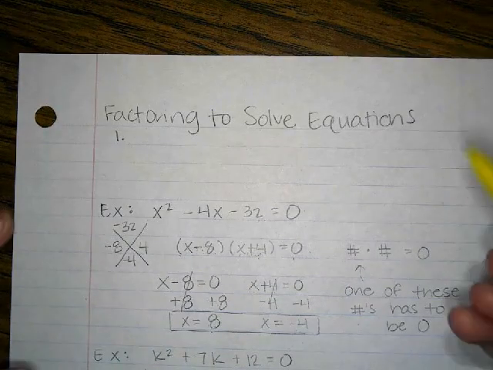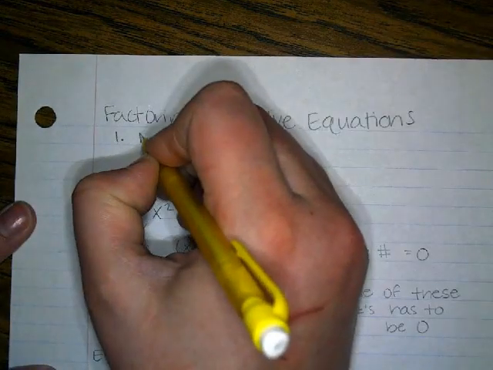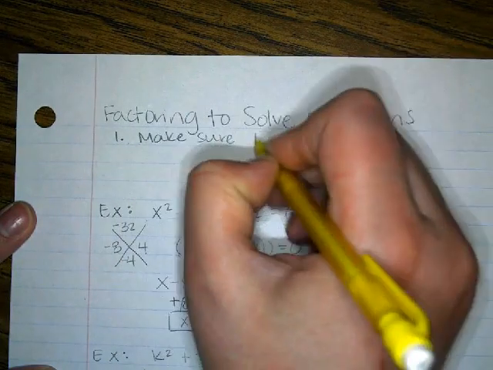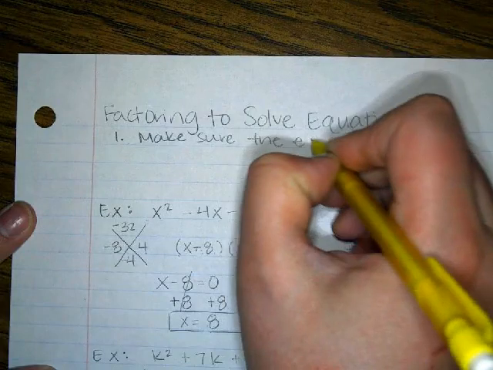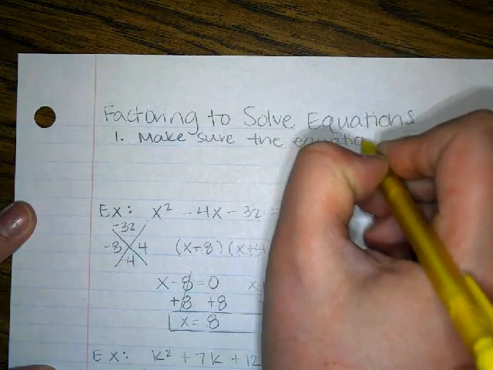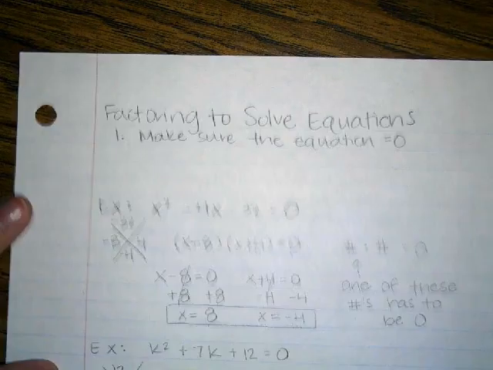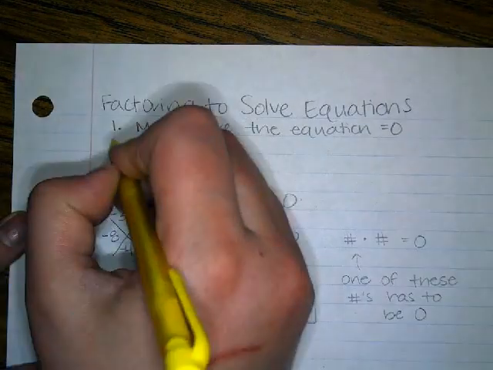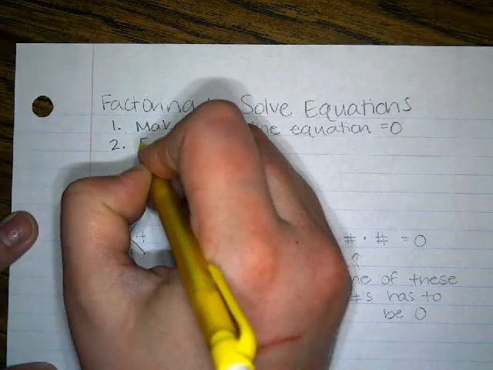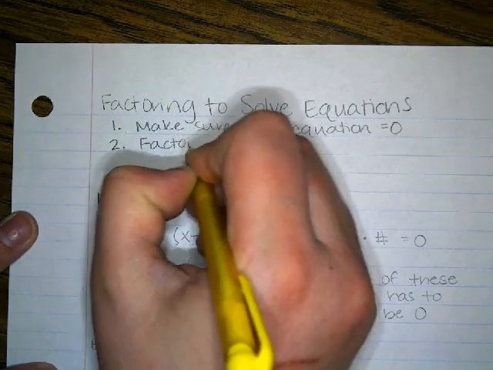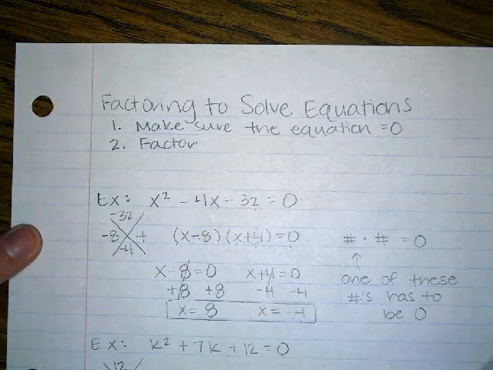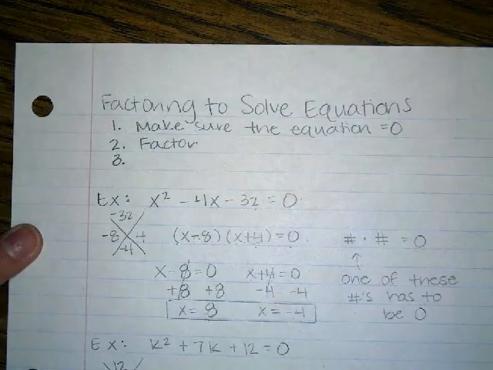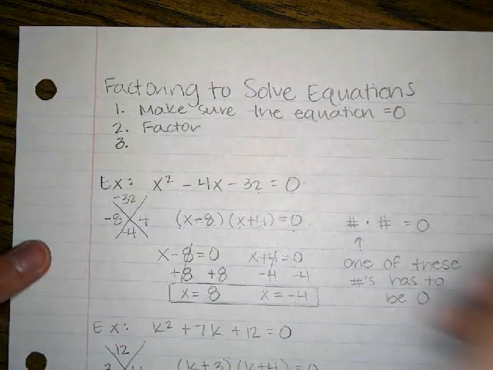So make sure the equation equals 0. Then we factor. Then we solve.